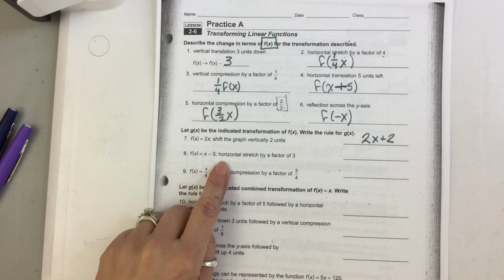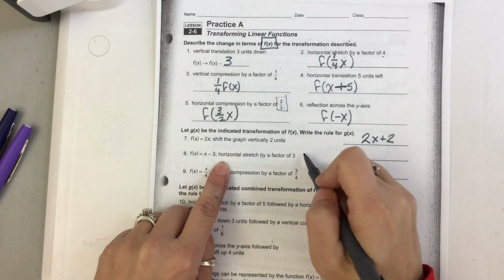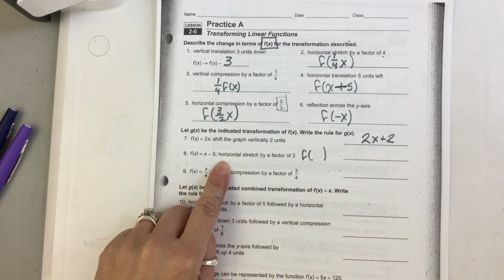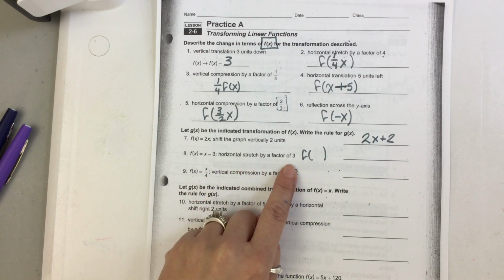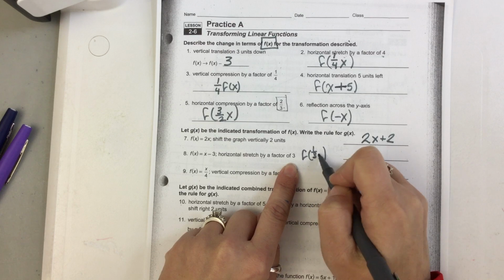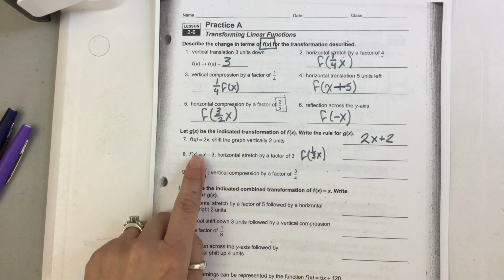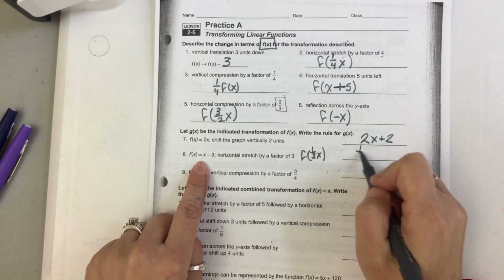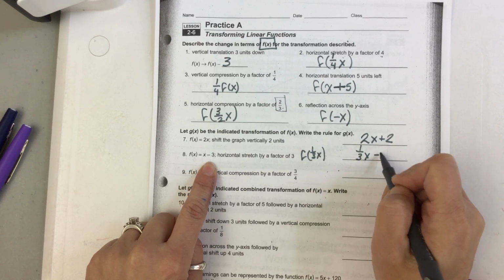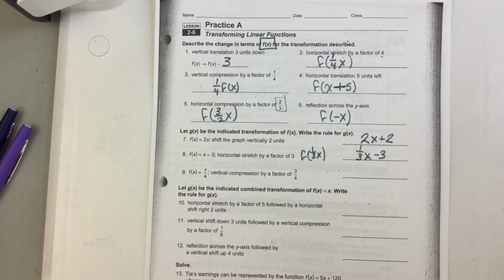If I want to do a horizontal stretch by a factor of 3, horizontal stretches and compressions, you make the change in parentheses. It's the reciprocal of whatever the factor is. So what I have to do here is change the x to 1/3x, but I don't change anything else. If it's horizontal, the change only goes to the x. That's why it's in parentheses.